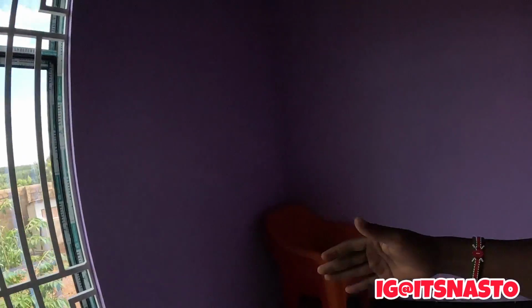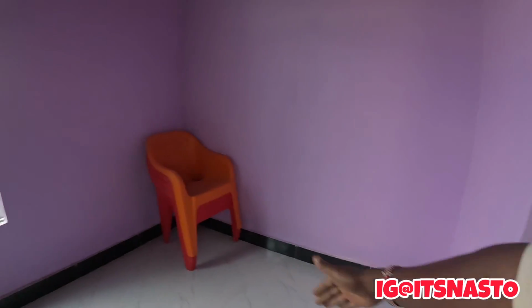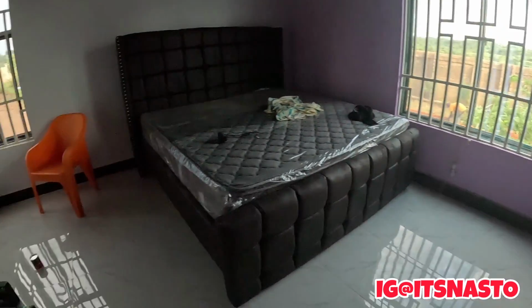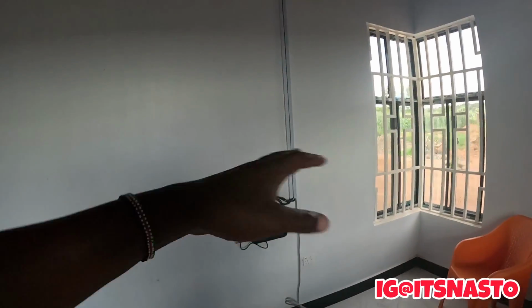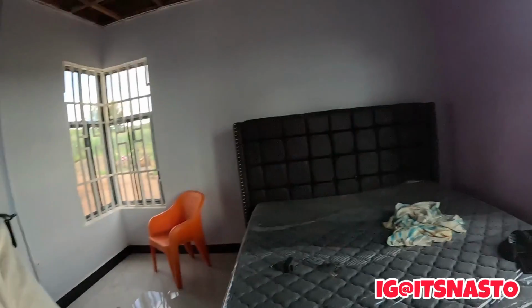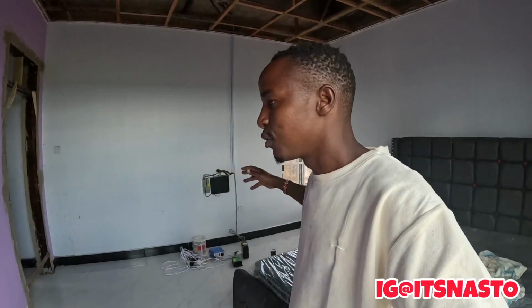So that even if you have a wardrobe, you see, there's space here for a wardrobe, and there'll be free space here, a lot of space. So even you can put a TV here. Even in my dream, maybe one day when I build a big house, the bedroom has to be very big. Your bedrooms should be spacious enough.